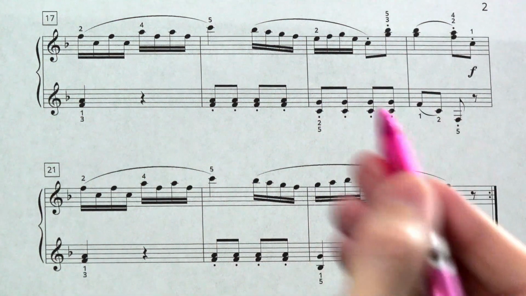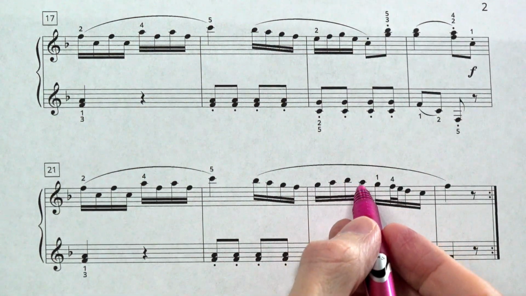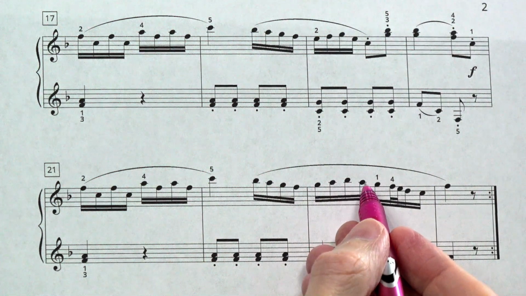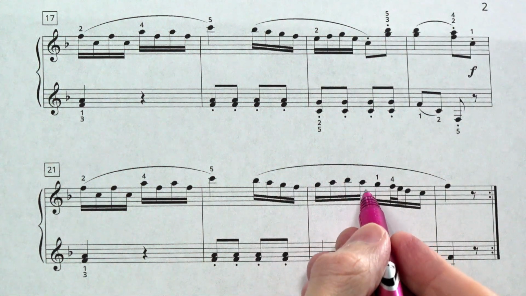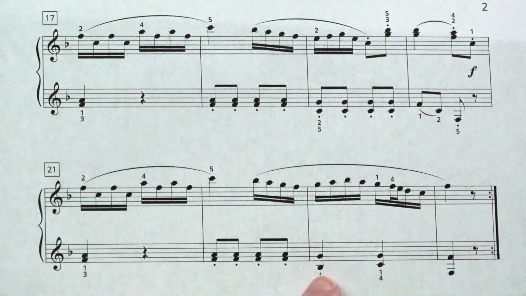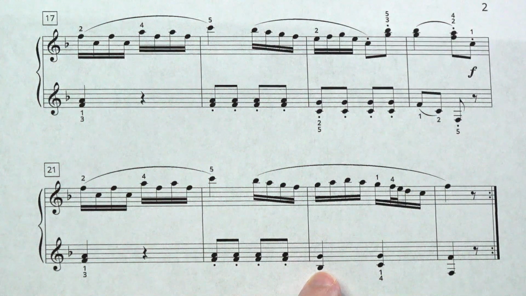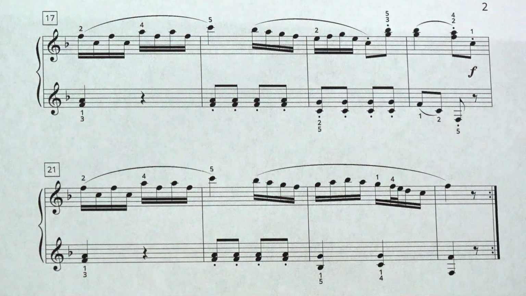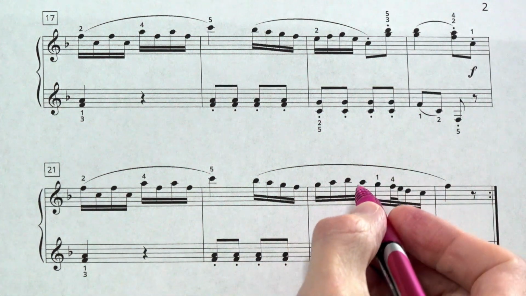And this is why you have to be so careful, because instead of a skip of a third, he changed it to a step down. It's just one note different. The left hand also is just one note different. Before we had a C and a G, and this time it's a B flat and a G. Those tiny little differences are so easy to miss, which is why you have to be so careful.